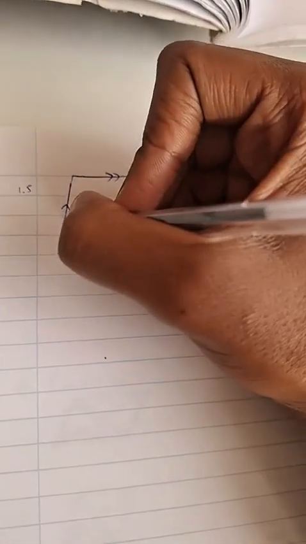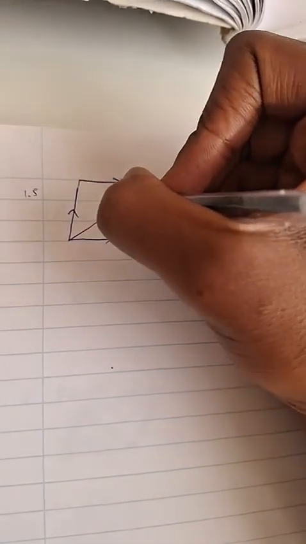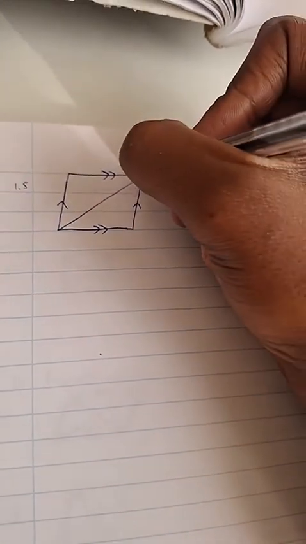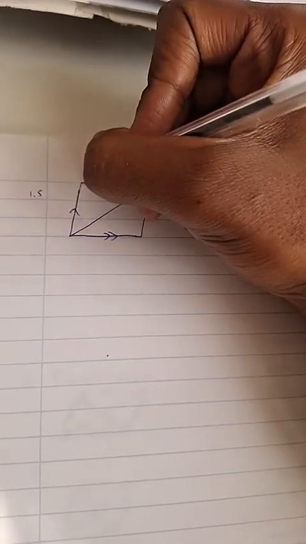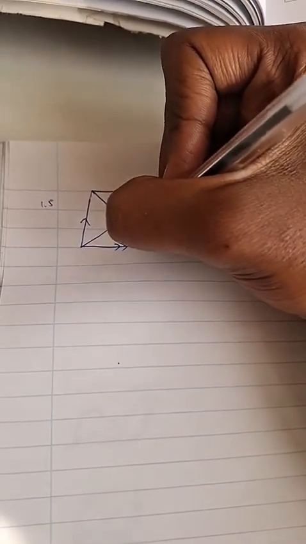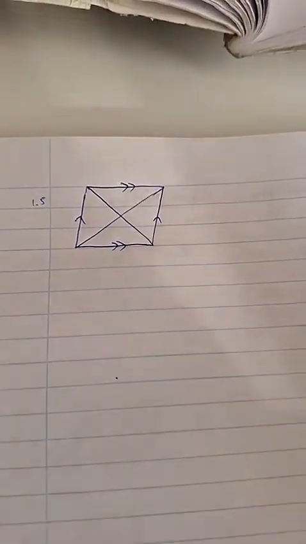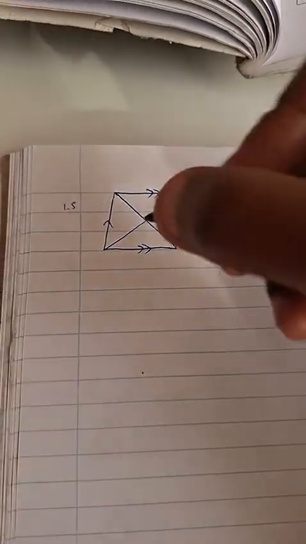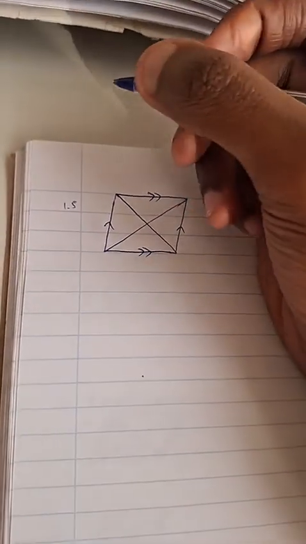Please forgive my imperfect drawing because I'm drawing freehand, and one hand is holding onto a device. So the diagrams may not necessarily be drawn to scale, and that's very important for you to know. Even in exams, diagrams are not necessarily drawn to scale.